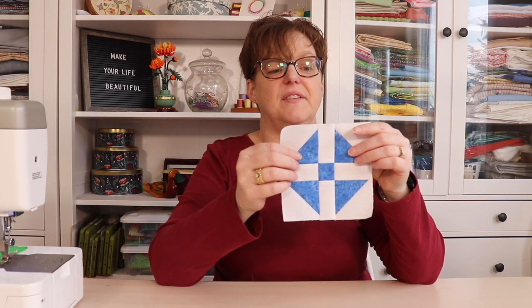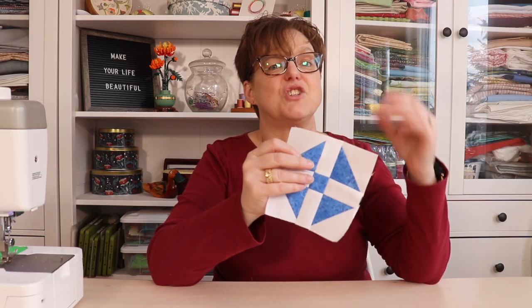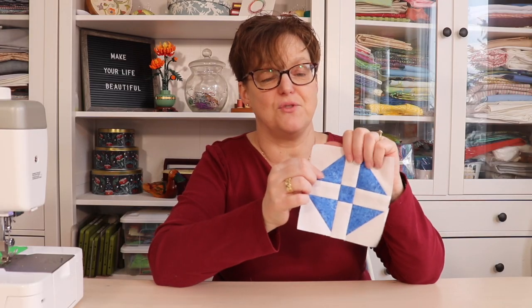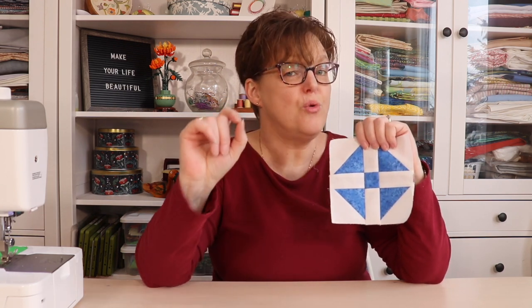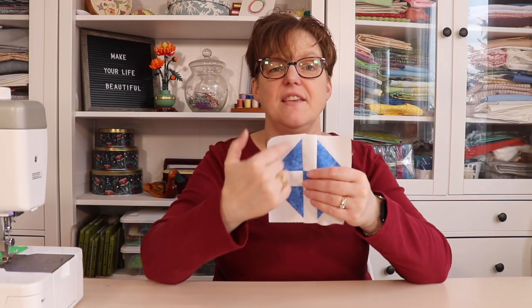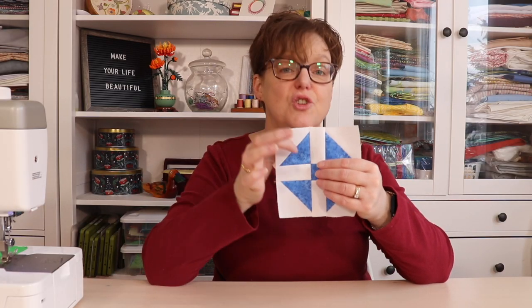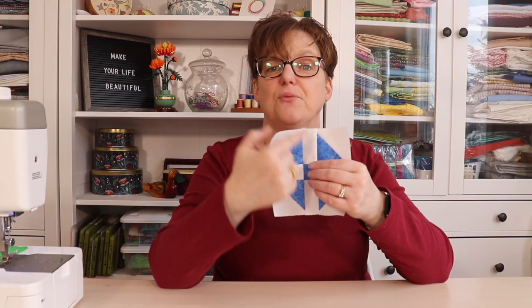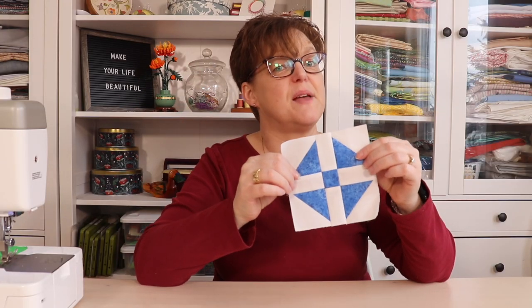So to make the math easier, I actually changed the question. Don't you wish you could have done that in elementary school? So instead of having 5 divided by 3, I just knew I needed 3 pieces that totaled 5. So these side pieces are 2 inches and the middle piece is 1. So 2 plus 1 plus 2 is 5. So that's how I made a Shoofly block, 5 inches square. So let's get started making this block.